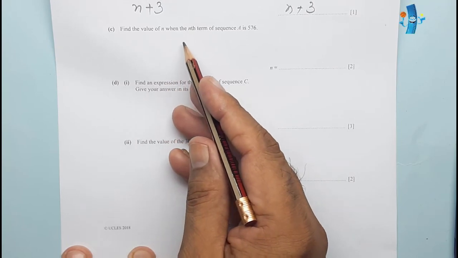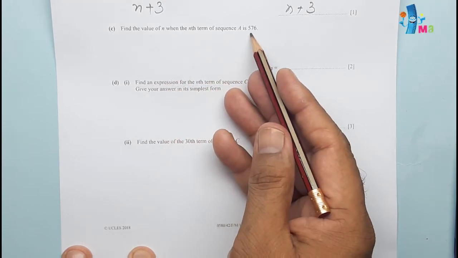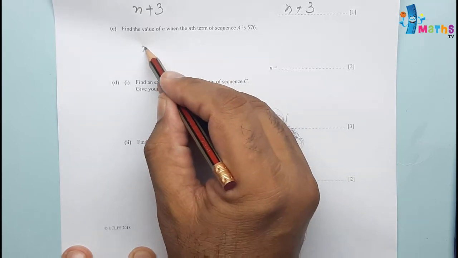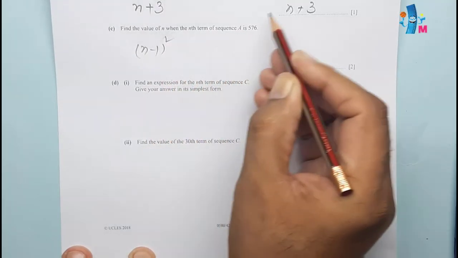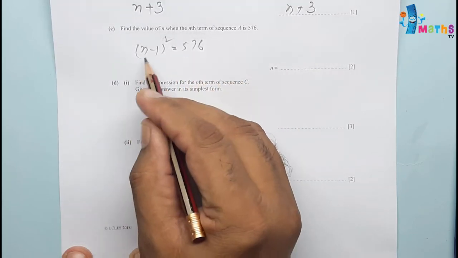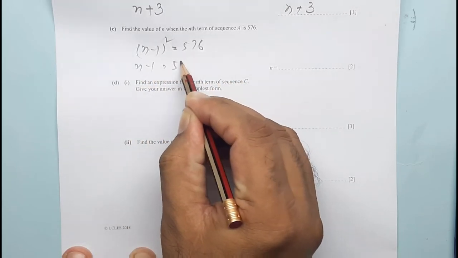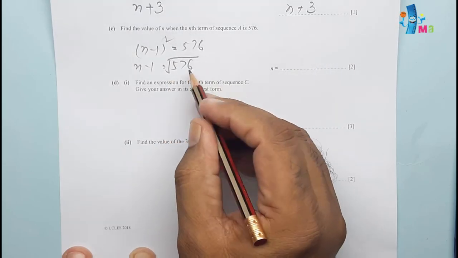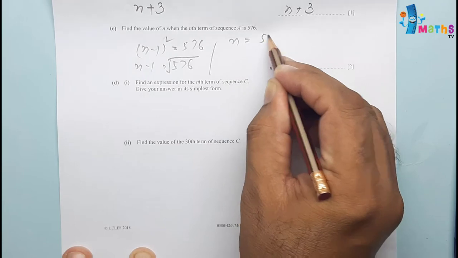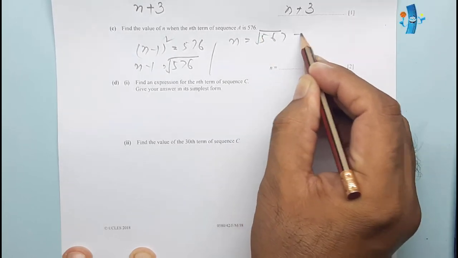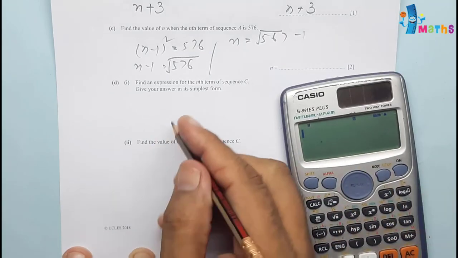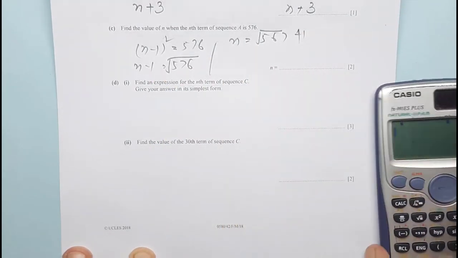Find the value of n when nth term of the sequence A is 576. So n minus 1 square is equal to 576. So n minus 1 will be root 576, and n will be equal to root 576 minus 1. We can simplify this. Basically this is minus 1, so other side will be plus 1.